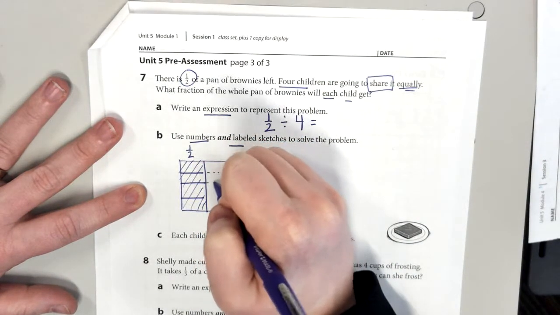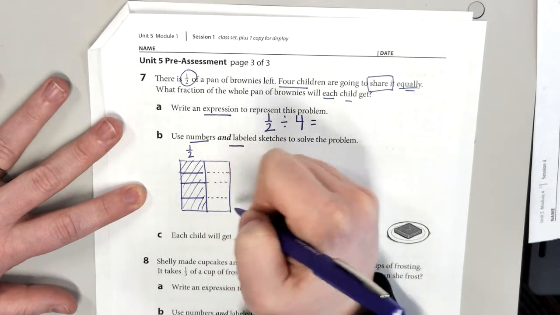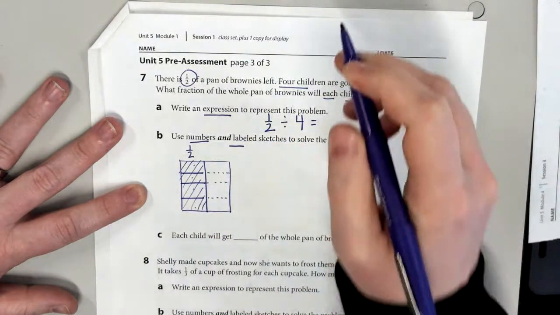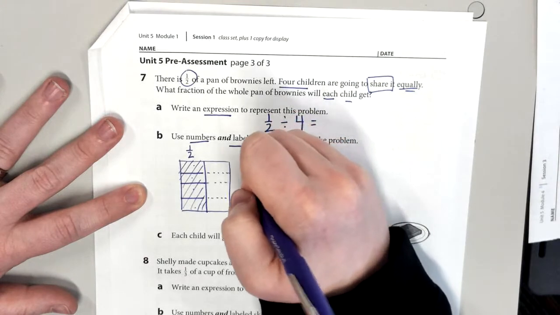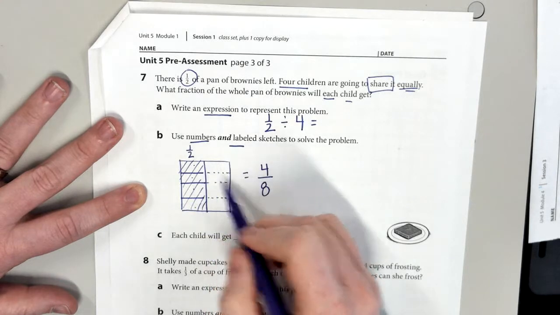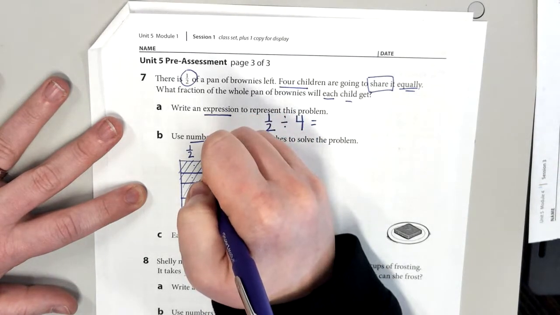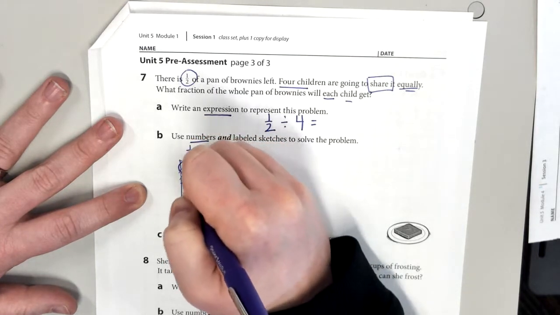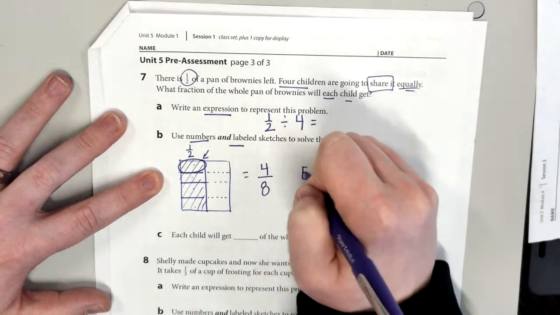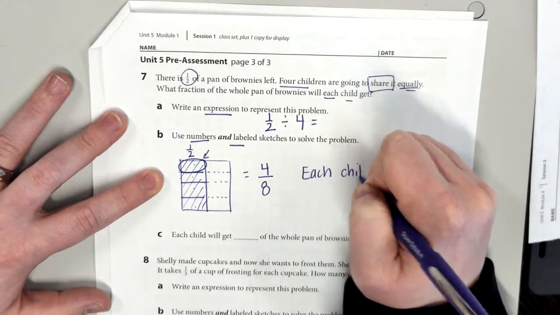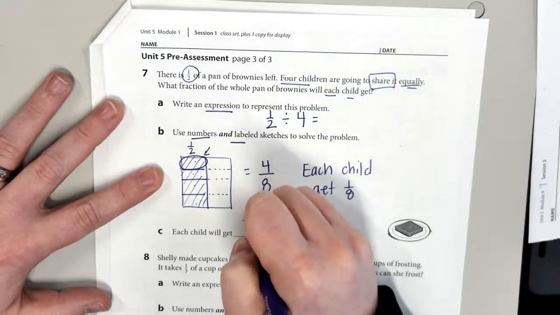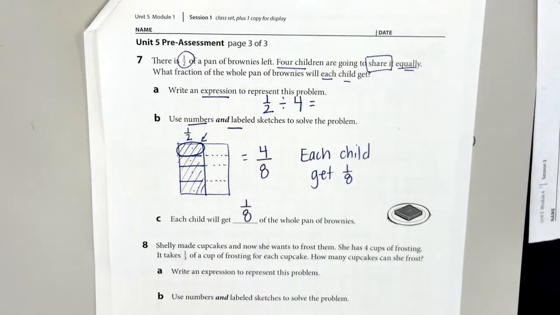And if I do that, I'm just going to draw my dotted lines all the way across to see how many total pieces. I know that I have 1, 2, 3, 4 pieces out of 8 total. 4 pieces out of 8 total is what I have here. And then I know that I'm looking at one child gets this, one child gets this, one child gets that, one child gets that. So each child then gets 1/8 of that. 1/8. So I'm going to write that down here. Each child will get 1/8 of the whole pan.